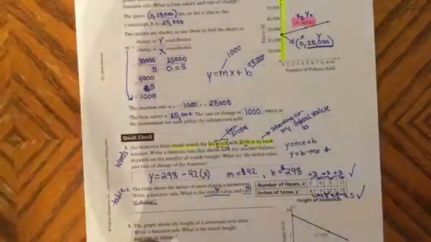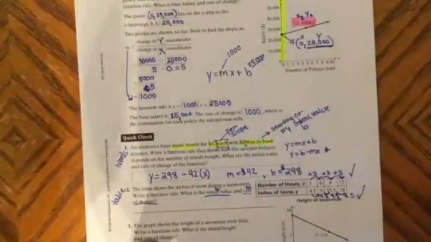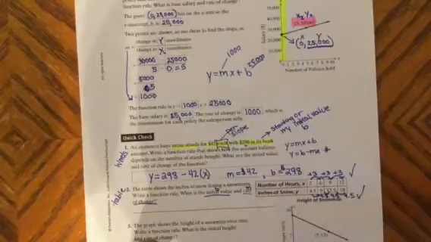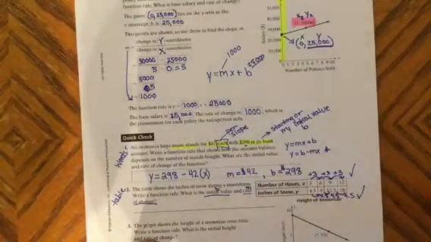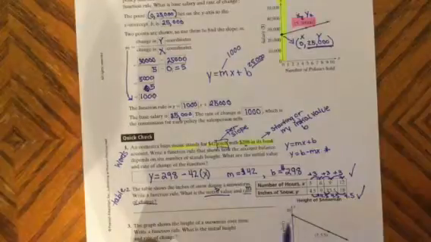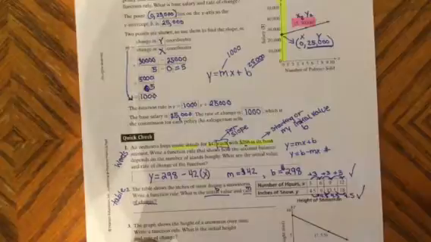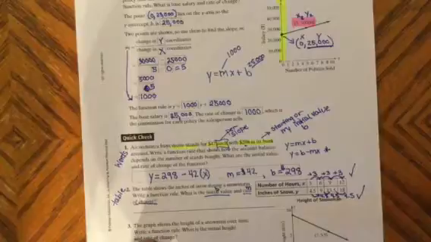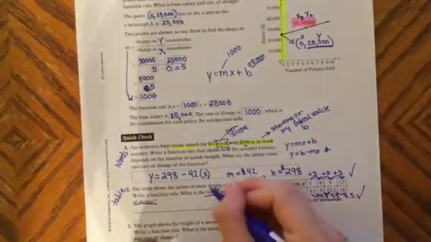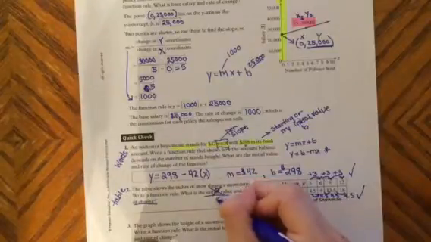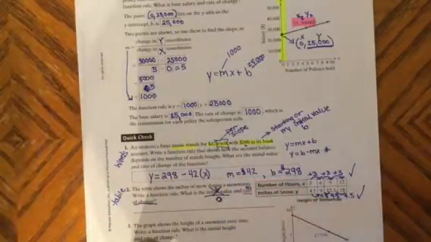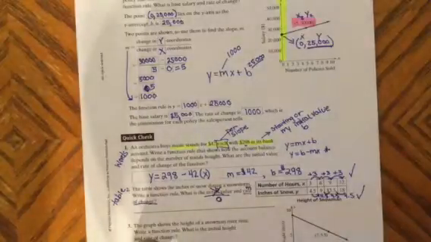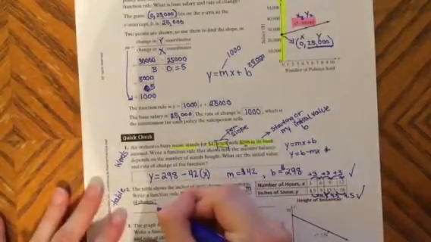Now here's where it gets a little tricky. If no hours have gone by, has snow been able to accumulate? No. If the snowstorm hasn't started yet, the time hasn't started, the snow's not going to start. So in this case, we're not going to have an initial value. Our initial value is just 0. So we need to find the slope though.